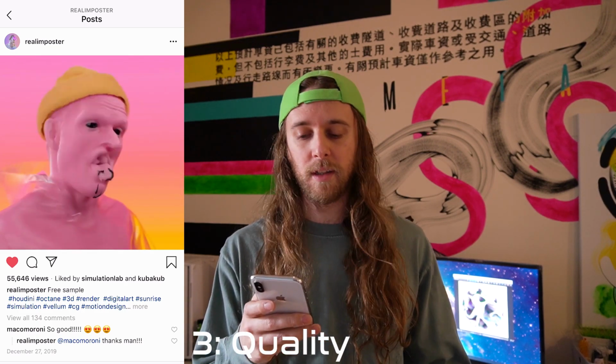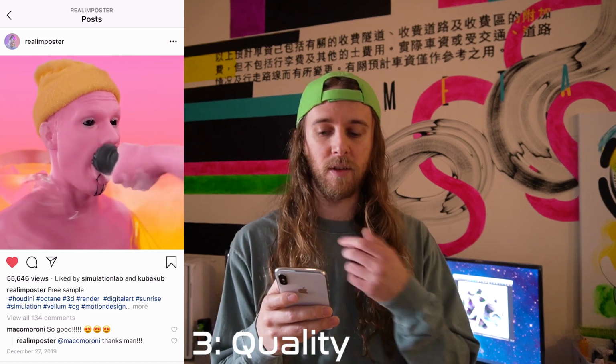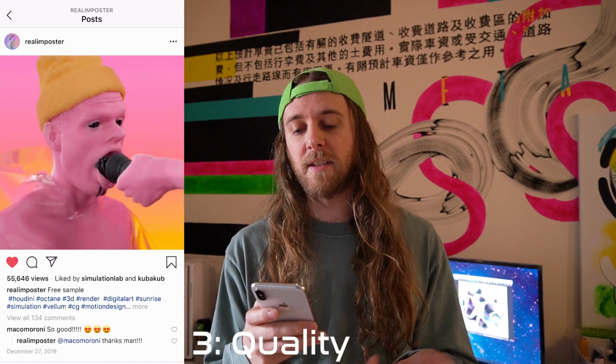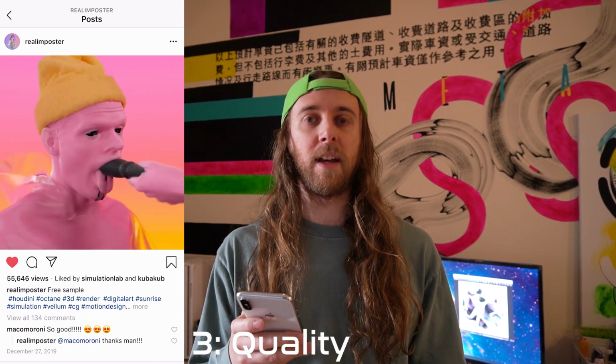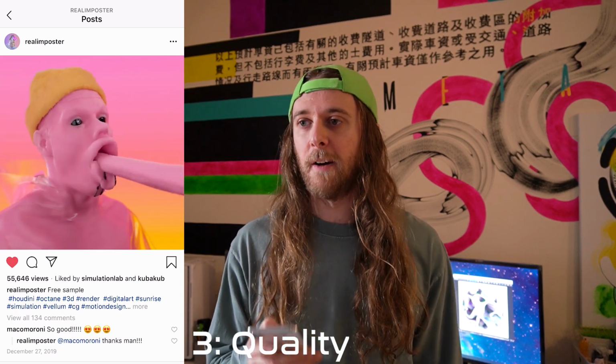It could have had a little bit more specularity and reflection on the character's skin, but it definitely lends itself to being this almost rubber-like silicone substance. So if that was what he was going for, he was definitely successful.